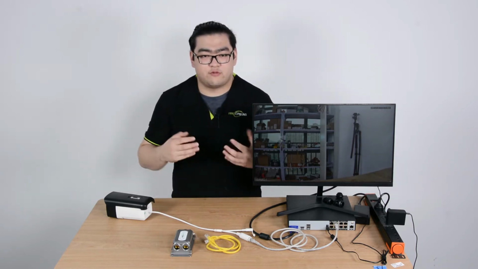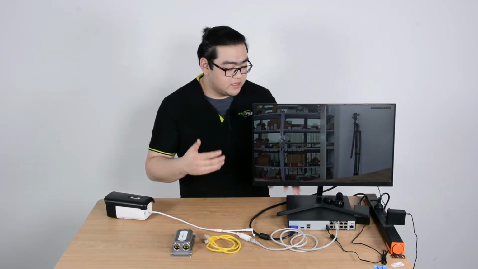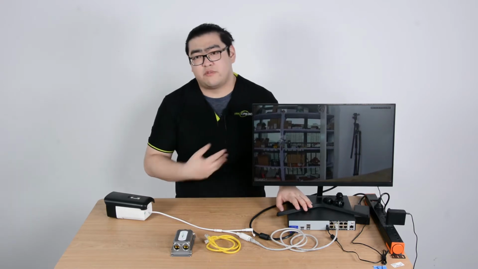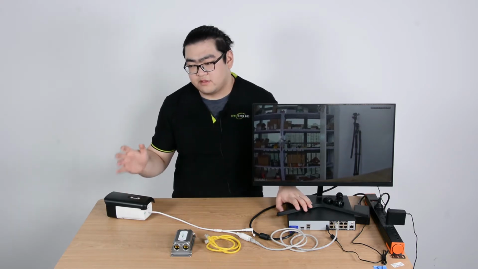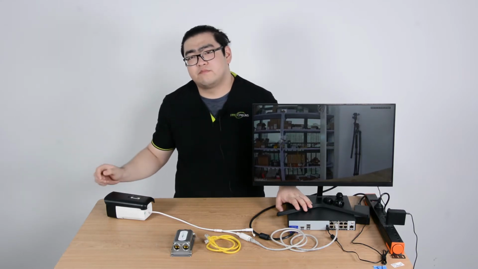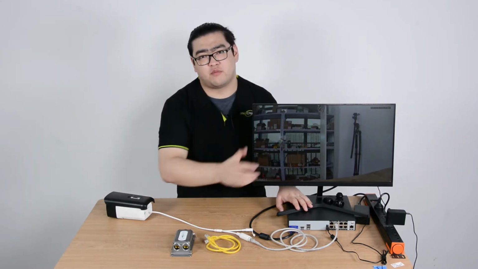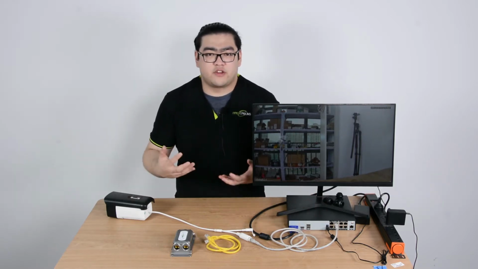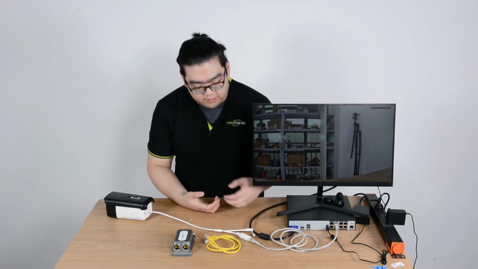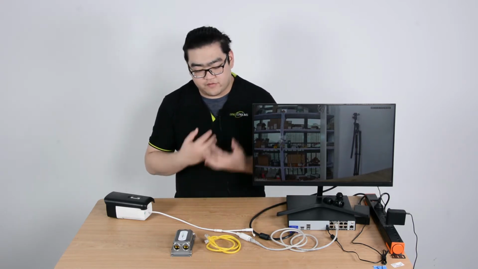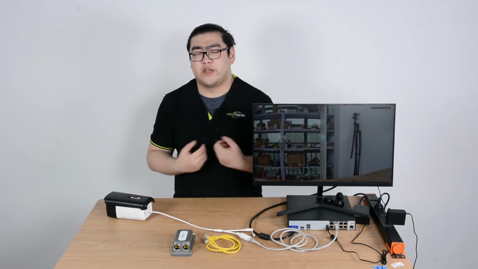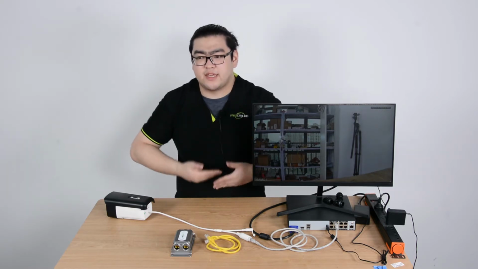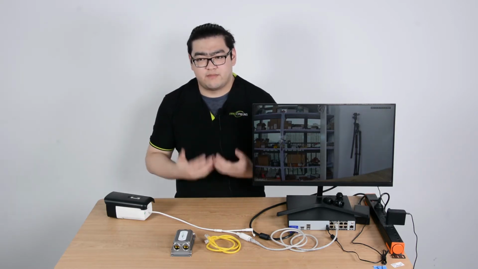In his situation, he had a regular IP camera system setup. Right here, this is a PoE-NVR connected to an IP camera. The PoE-NVR provides power and data, and then the NVR receives the IP camera's image and shows it on this monitor. The power and data can only go 100 meters, and if we want to go further than that, we can use a PoE-Extender. It repeats the PoE signal to go further than before.